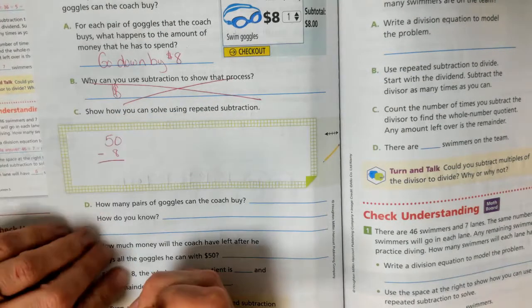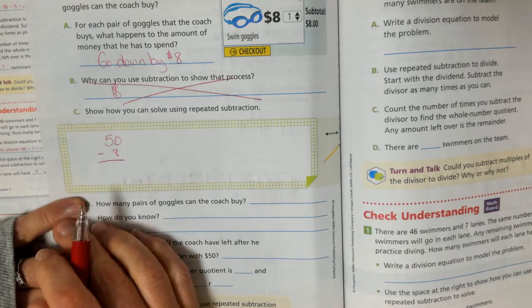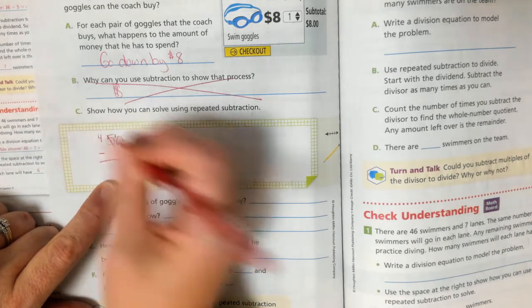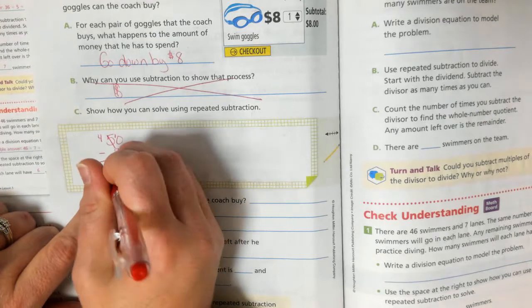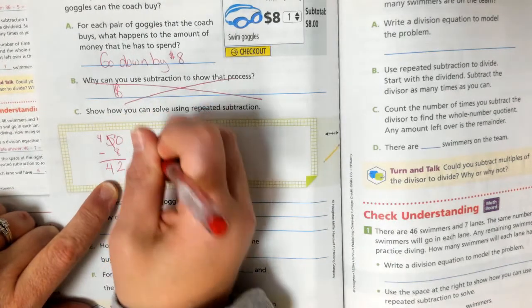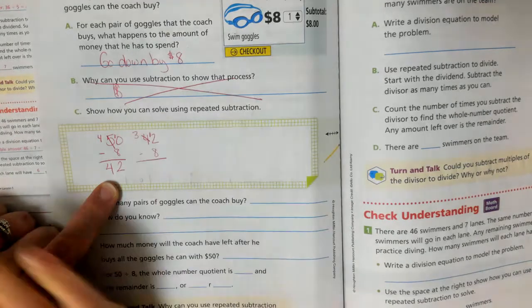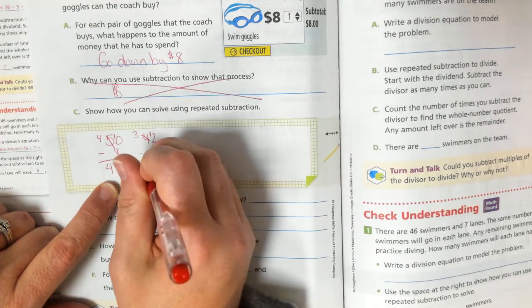I'm going to see how many times I need to subtract by 8 to see how many pairs of swim goggles I can get. So I'm going to have to regroup, right? 10 minus 8 is 2, and I bring down my 4. So now 42 minus 8. I need to regroup again. 12 minus 8 is 4, and I have a 3.